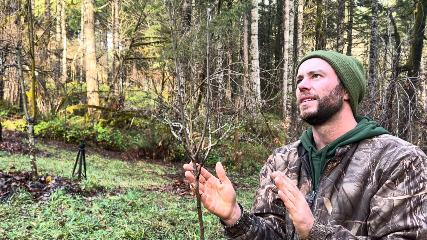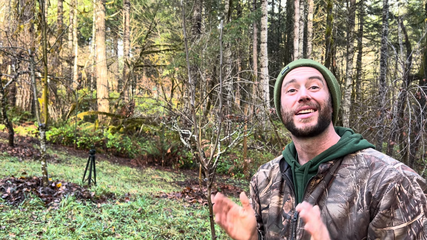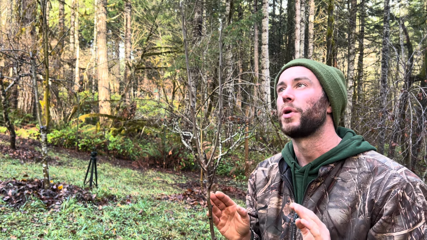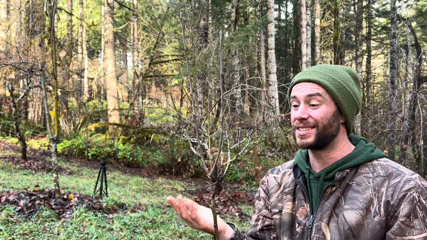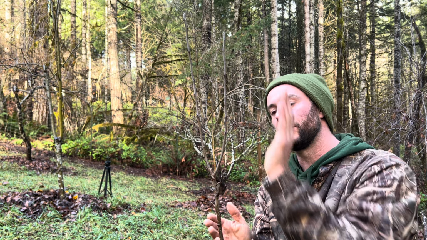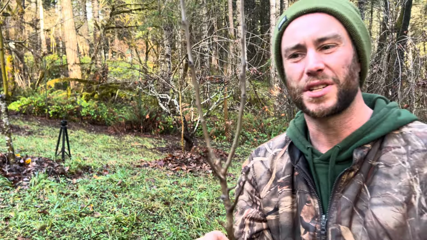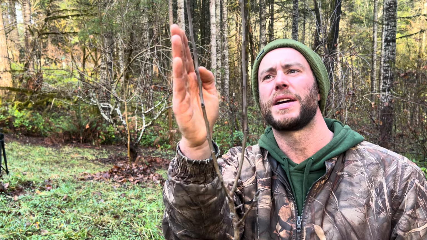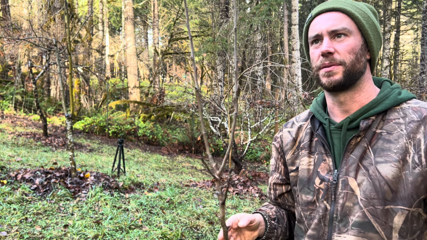So here we have two tops and they're competing for dominance. What I like to do is what I call central leader training, where I choose one of these to be our dominant central leader. In those instances, you can choose which one has a better angle of attachment, which one looks stronger, which one is more straight. For this one, I'd probably choose this guy as my dominant central leader. Either one could work, but I like how this one is coming up at more of a straight angle, and I think it's going to be a stronger point of attachment here.